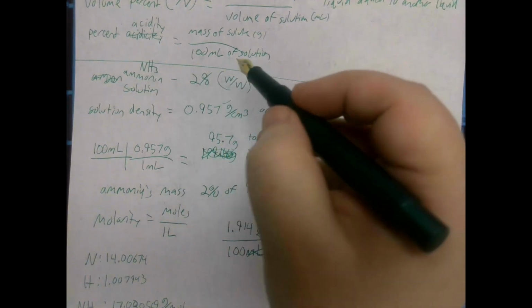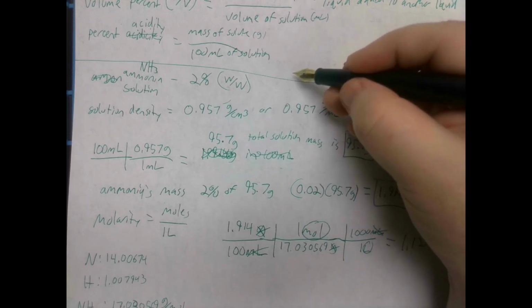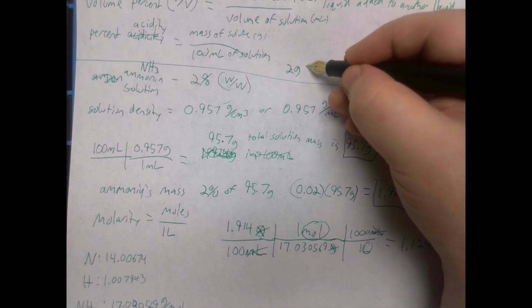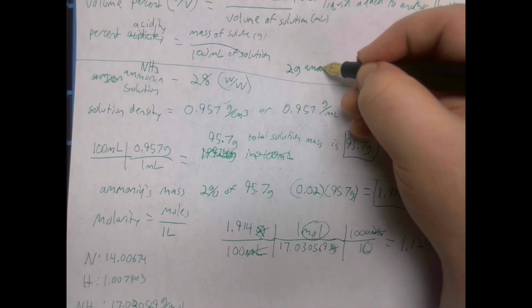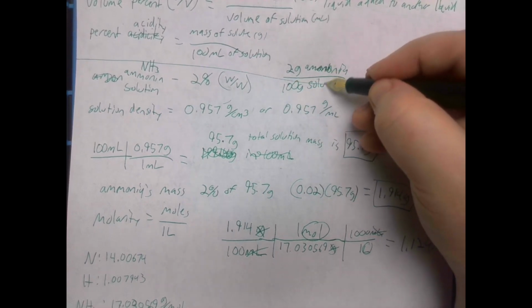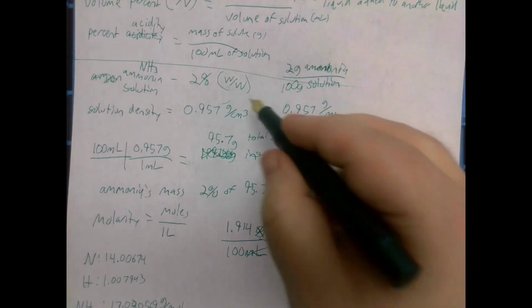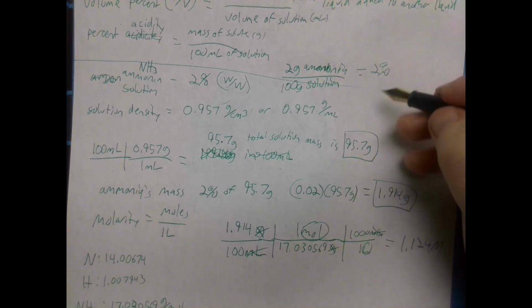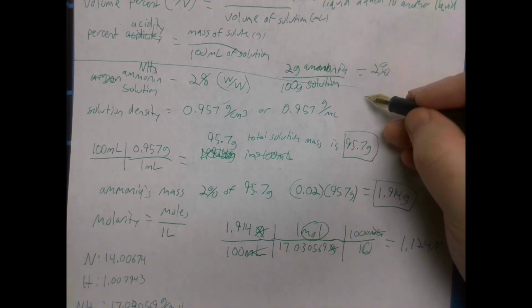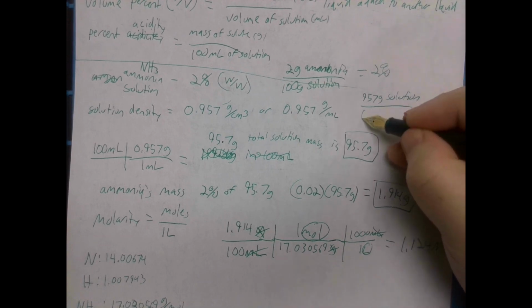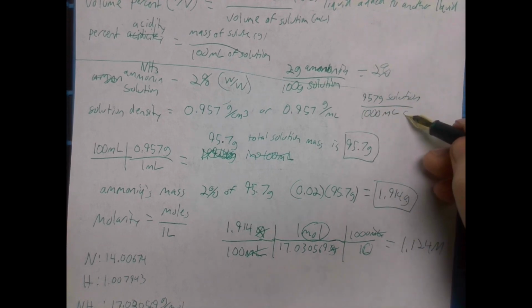So we're given the ratio, for example, we know for every 2 grams of ammonia, we have 100 gram solution. That's equal to 2%. And we know that 957 grams of solution is equal to 1,000 milliliters of solution.